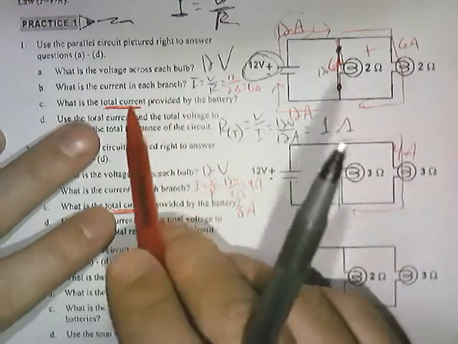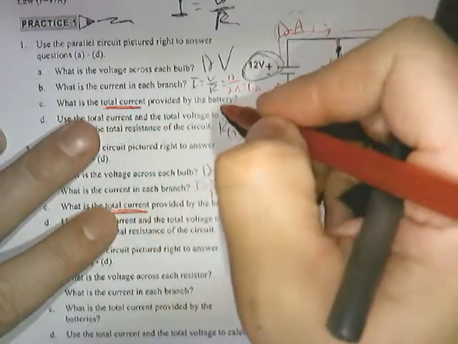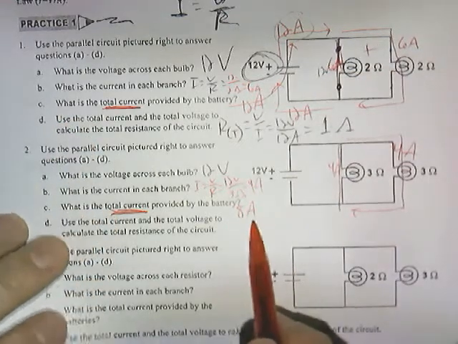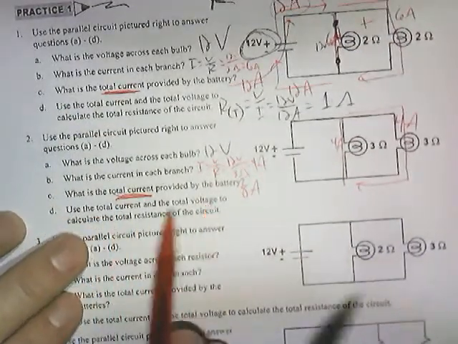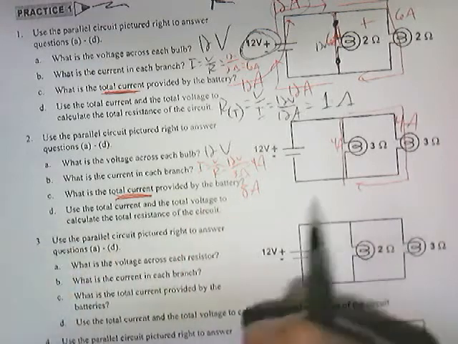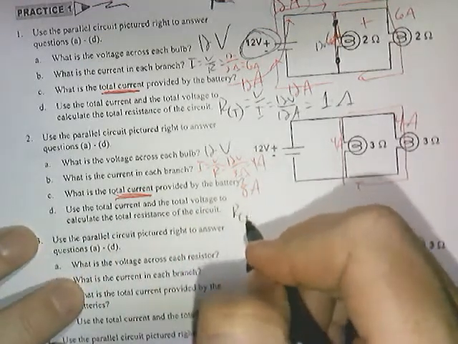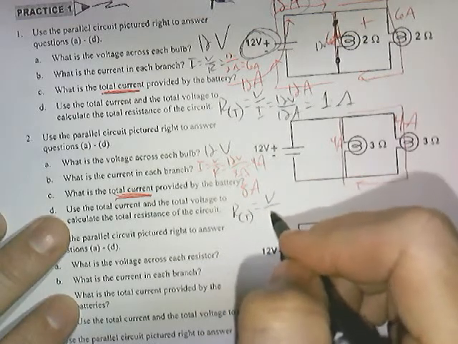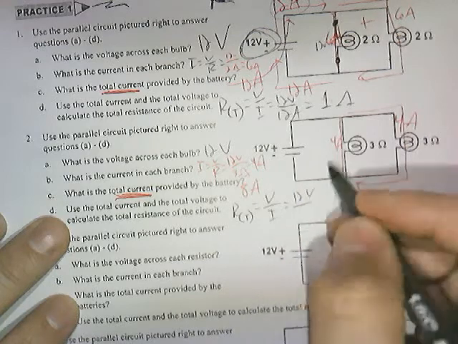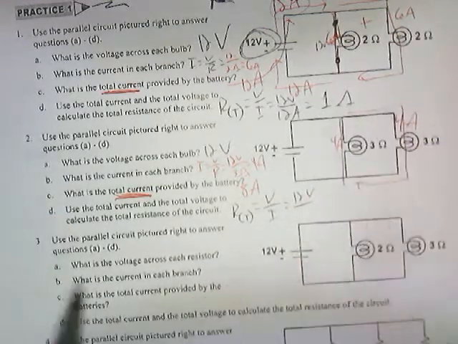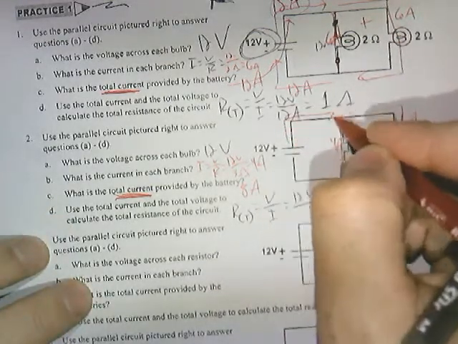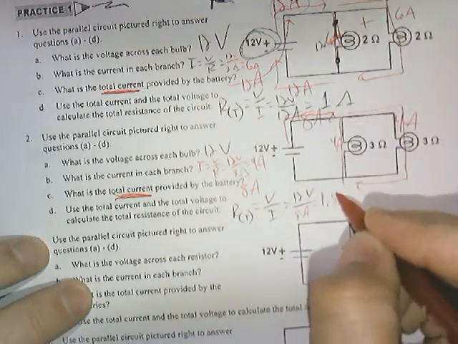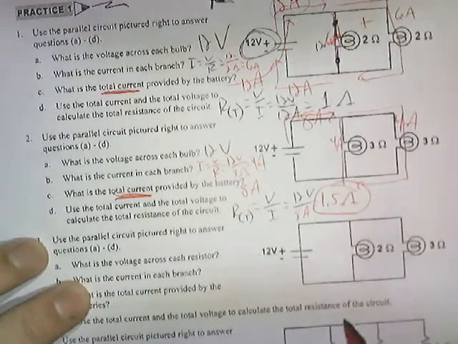Oh, let me rewind here for a second. I don't know if I answered the total current up here. It's located right there, 12 amps. Okay, sorry, back to our problem here. Use the total current and total voltage to calculate the total resistance. So resistance sub T for total is going to equal total voltage divided by my total current. So 12 volts divided by 8 amps is 1.5 ohms of total resistance.